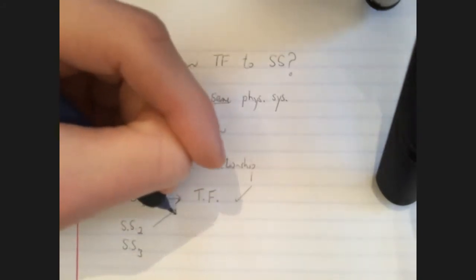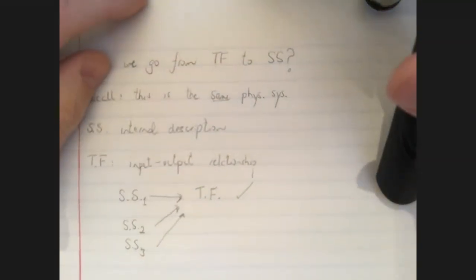But we also saw that there are multiple state space realizations. You could have state space 1, state space 2, state space 3, each with a slightly different A, B, C, D, and they would all correspond to the same transfer function as long as you were dealing with the same physical system.